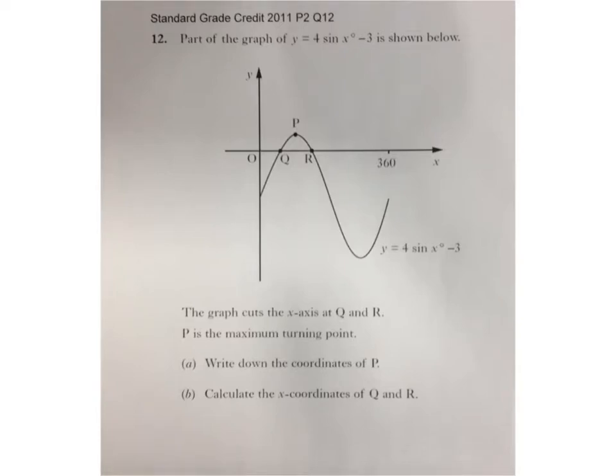Part of the graph of y equals 4 sine x degrees minus 3 is shown below. The graph cuts the x-axis at Q and R. P is the maximum turning point. Firstly, write down the coordinates of P.